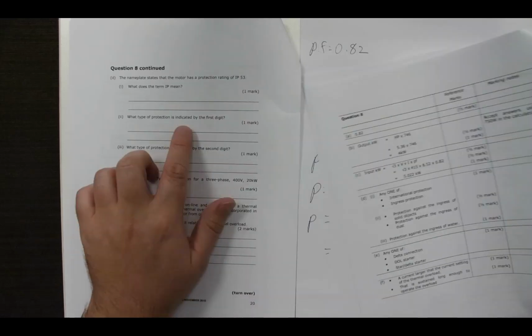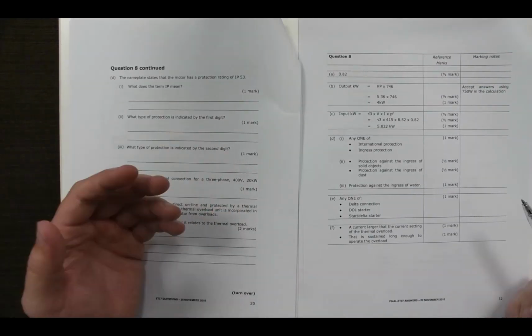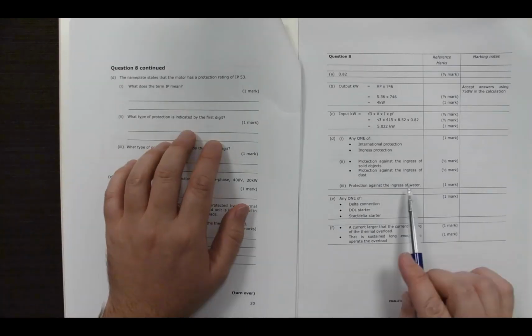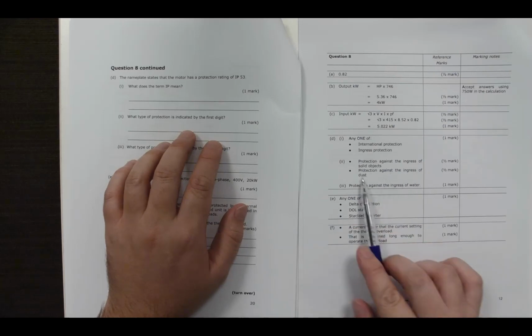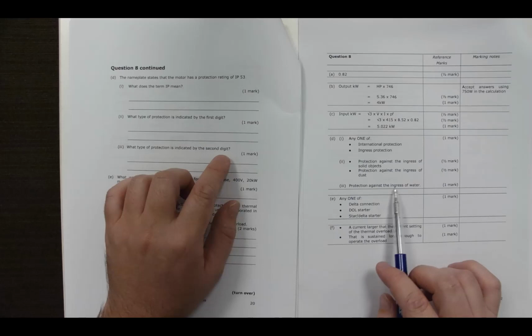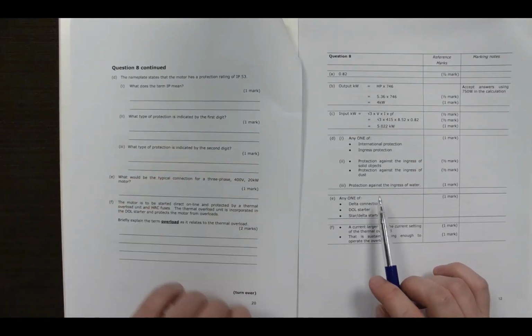Now, what type of protection is indicated by the first digit? The first digit is physical protection, so dust, fingers, tools, things like that. So protection against solid objects, dust, anything you want. What is indicated by the second digit? That's protection against ingress of water. So can water get in? Pretty easy questions.